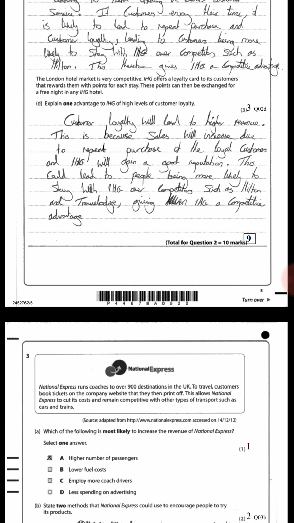The London hotel market is very competitive. IHG offers a high loyalty card to its customers that rewards them with points for each stay. These points can then be exchanged for a free night in any IHG hotel. Explain 1 advantage to IHG of high levels of customer loyalty.